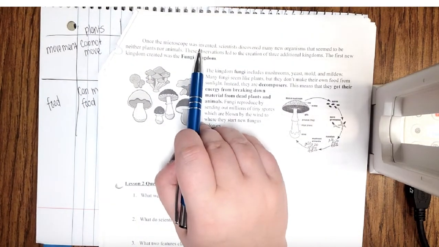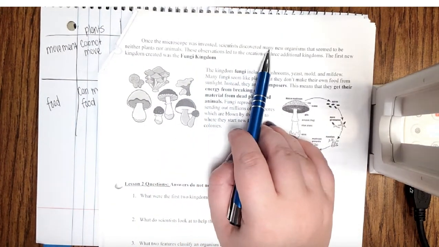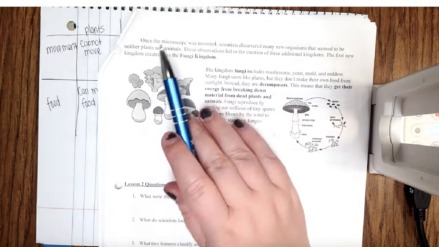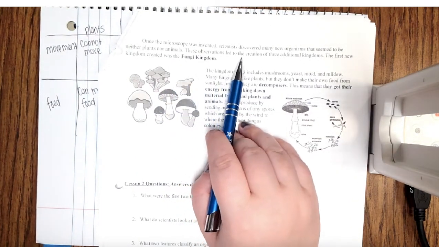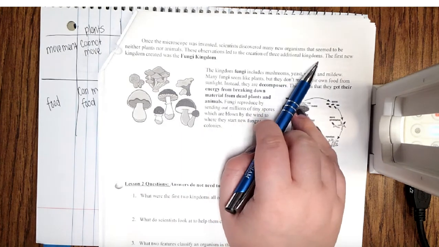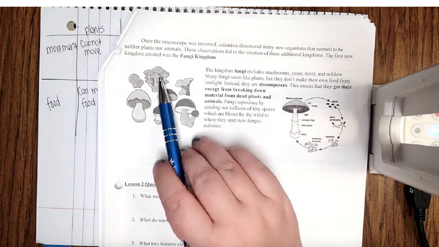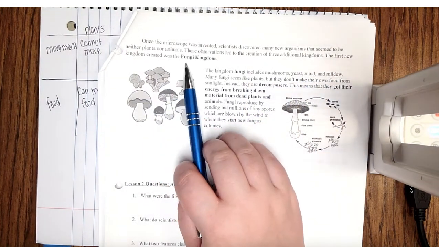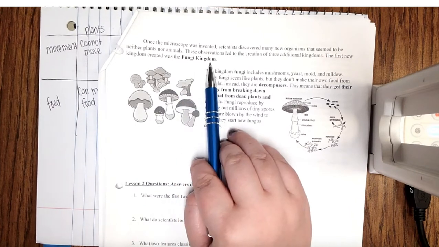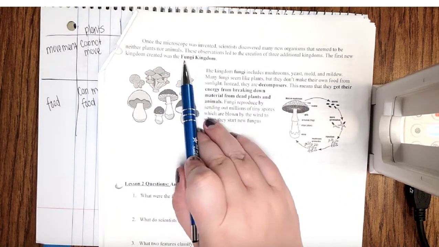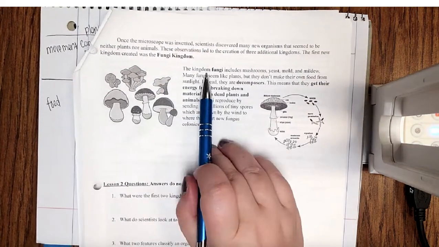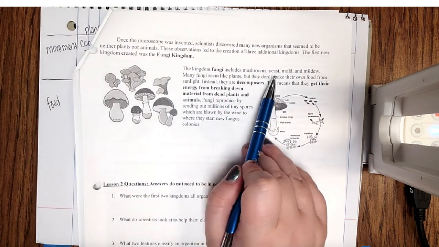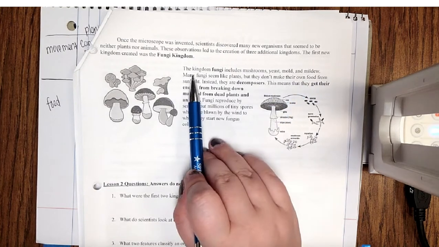Once the microscope was invented, scientists discovered many new organisms that seemed to be neither plant nor animal. These observations led to the creation of 3 additional kingdoms. The first new kingdom created was the fungi kingdom. Okay, so the fungus kingdom, or fungi, is what we're going to call it because that means there's more than one. The kingdom fungi includes mushrooms, yeast, mold, and mildew.